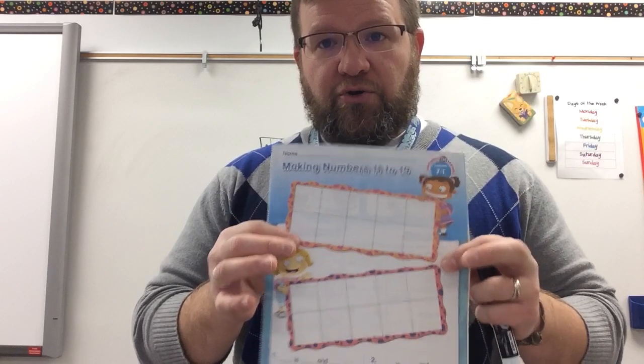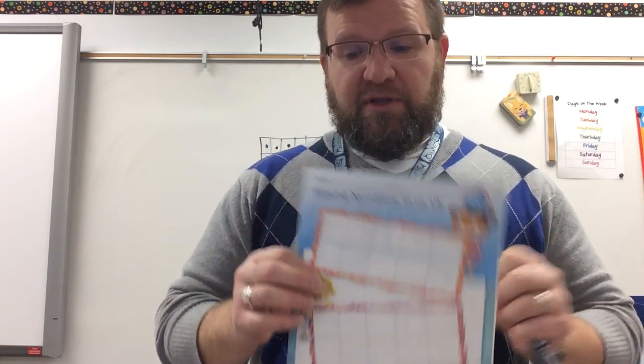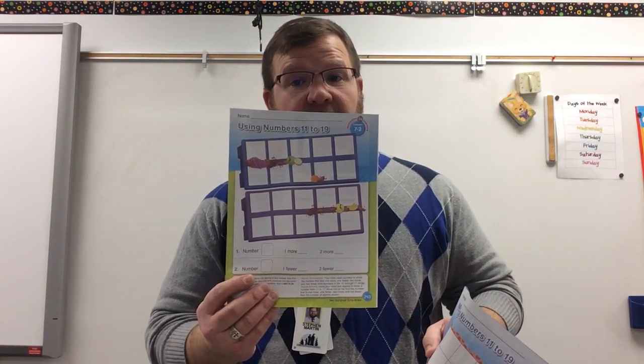Welcome back. You will notice that you have another sheet underneath the one that you just completed. And it looks like this, okay? So for this one, what we're going to be working on is figuring out how many is one more or two more than one of our numbers that we're looking at, okay? We're also going to be working on how many is one more and one fewer as well, okay?